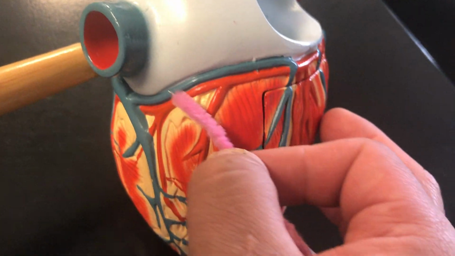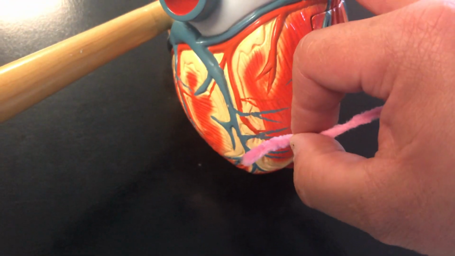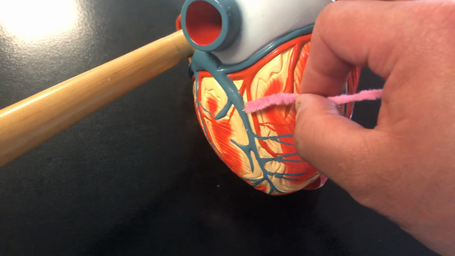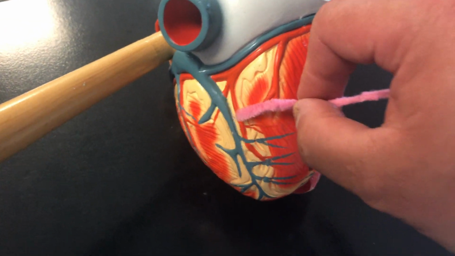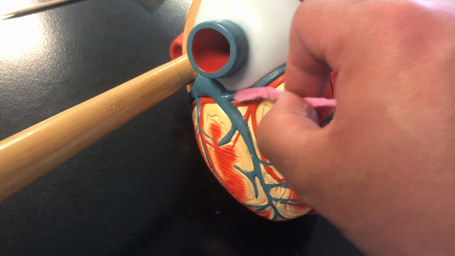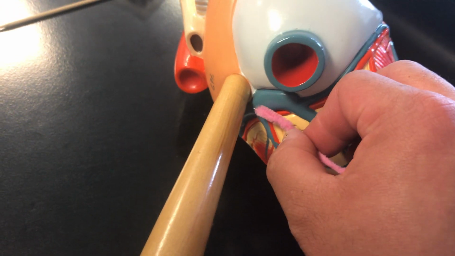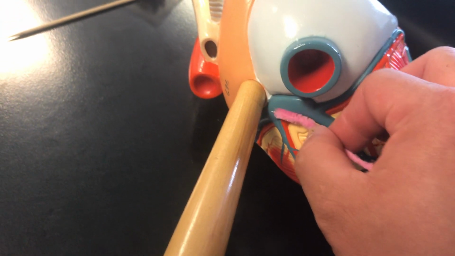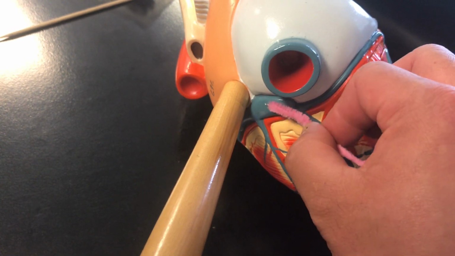So here's the small cardiac vein running with the right coronary artery over here. The middle cardiac vein runs with your posterior descending artery. This is a very good example of a middle cardiac vein receiving the small cardiac vein, and then it's going to fuse with the great cardiac vein, and now we're at the coronary sinus right here.